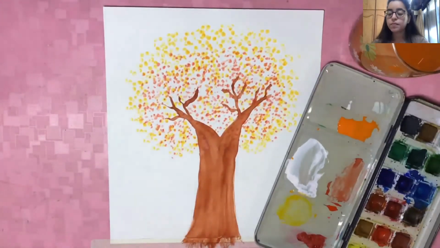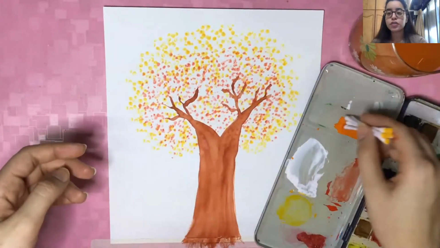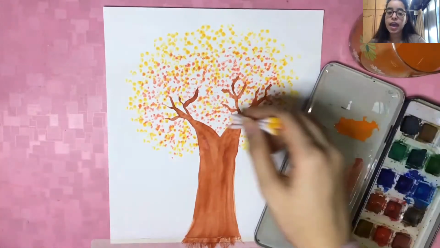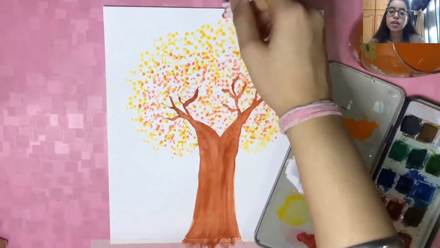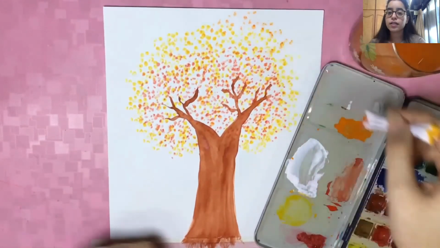So now again, you can just dip your earbuds. Now there's no need to change your earbuds. You can either use the yellow side or you can use the red side. This time it's totally fine if you use any of the sides. Dip the bunch of the earbuds into the orange paint now, and then just start putting the strands around the yellow color this time.